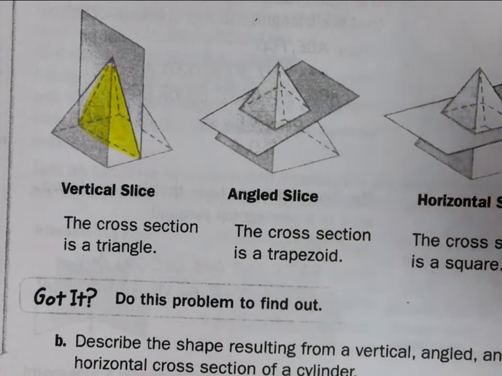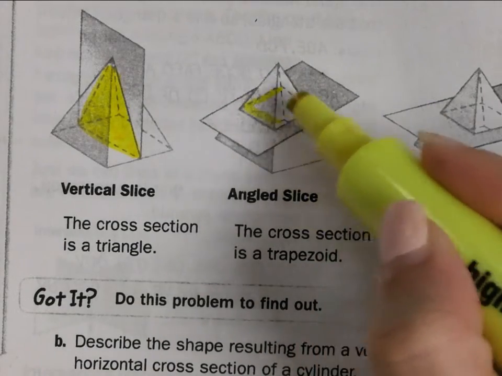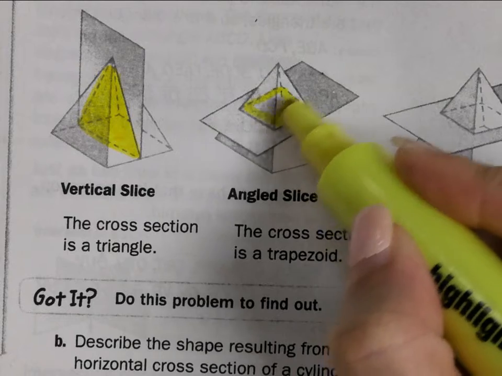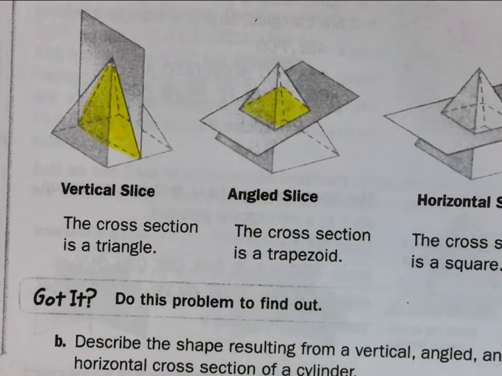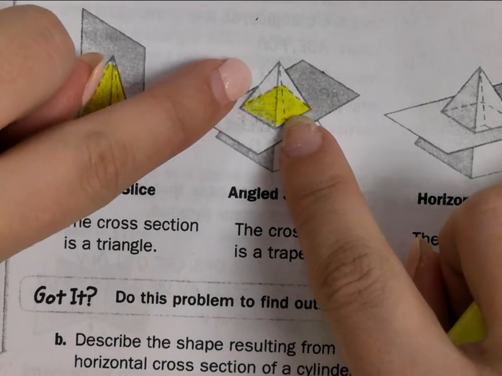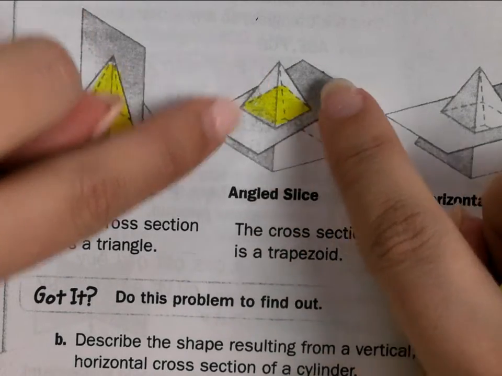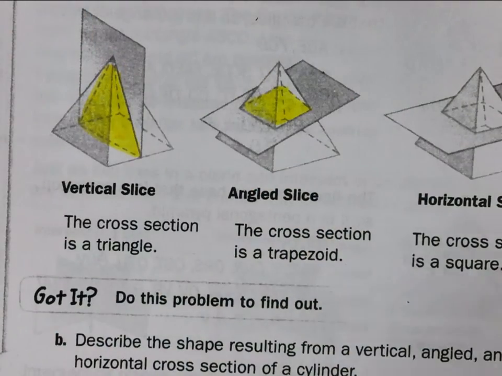All right, what about if I slice it at an angle? What does it make right here in the middle? It's not quite a square, it's around it. This makes a trapezoid. It's kind of hard to see. If my picture was a little bit bigger, I think it would be clearer. But these two sides are parallel, and if you look at these two sides, they kind of kick out a little bit.